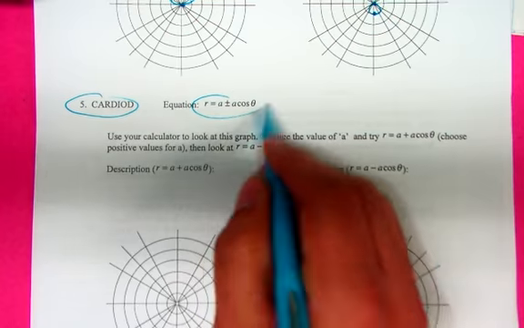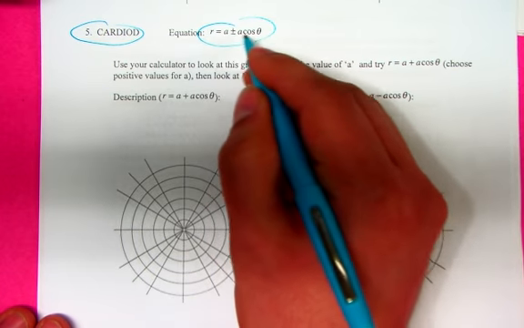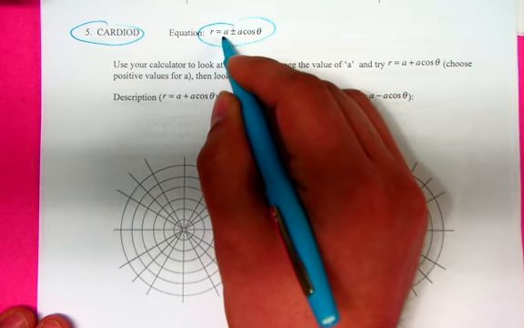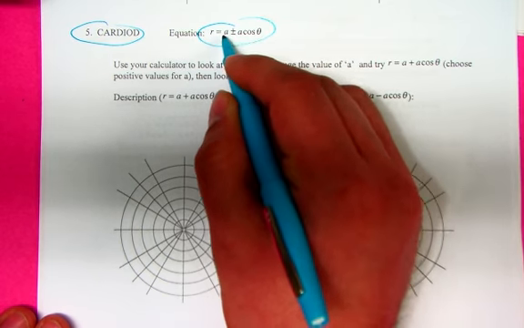All right. Let's figure out 5. The format for this is a number plus the same number cosine, or a number minus the same number cosine.